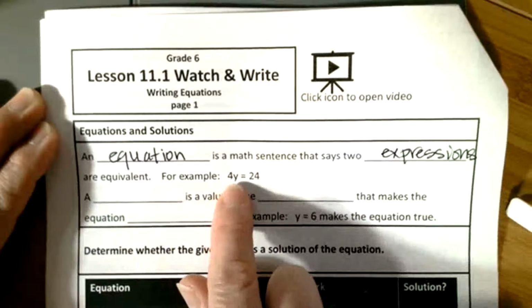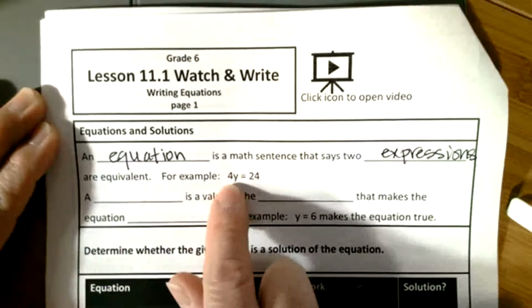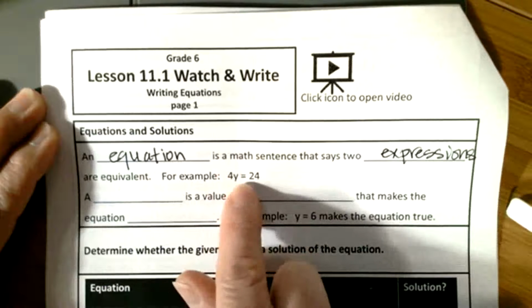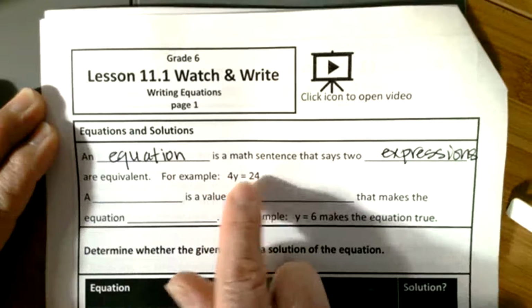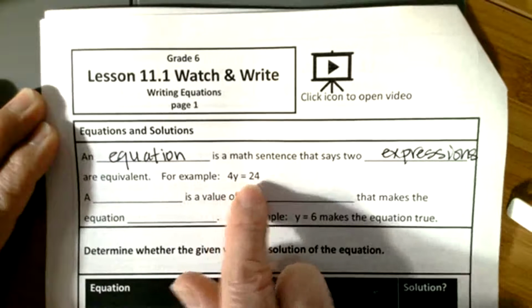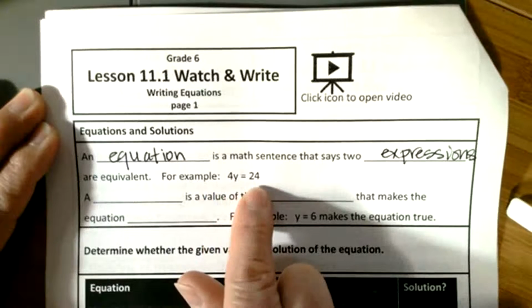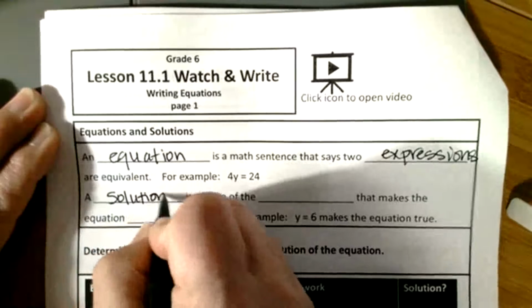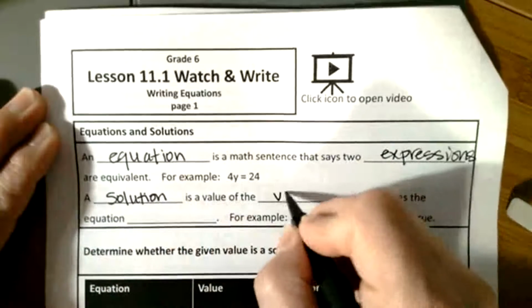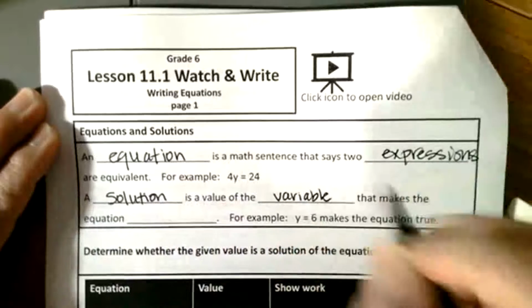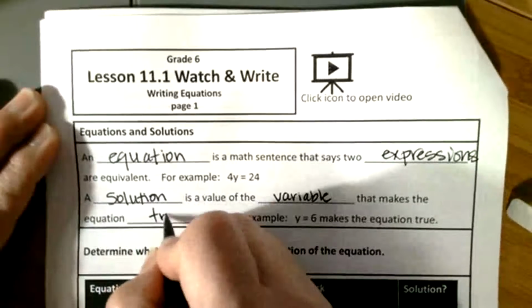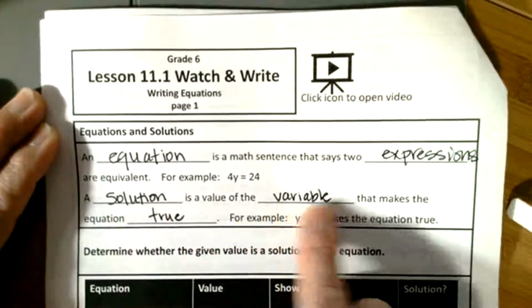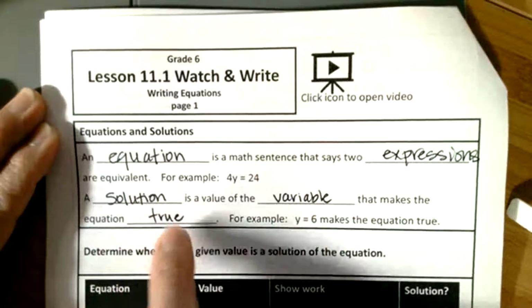For example, 4y equals 24. 4y is an expression, 24 is an expression. The whole thing is an equation because this math sentence says that 4y equals 24, so those two expressions are equivalent. So a solution is a value of the variable that makes the equation true, okay?